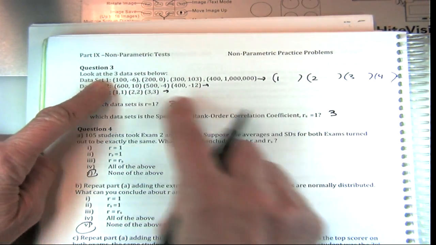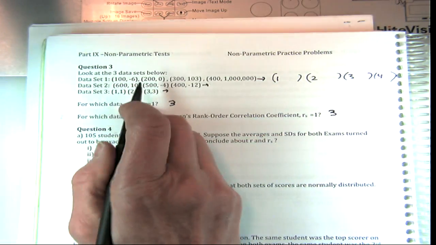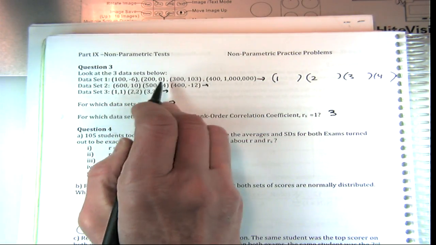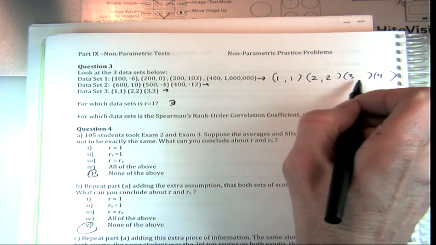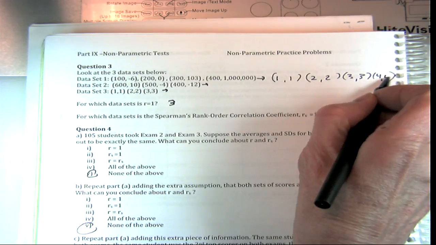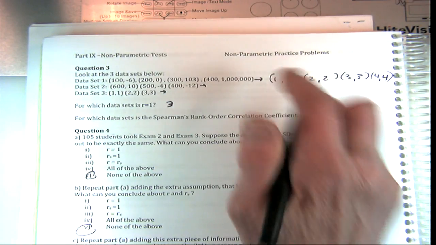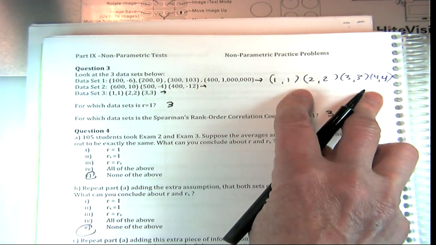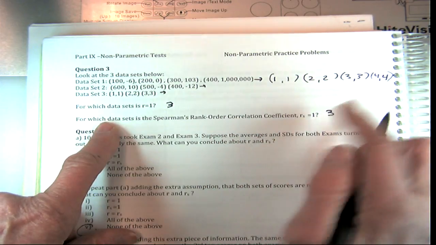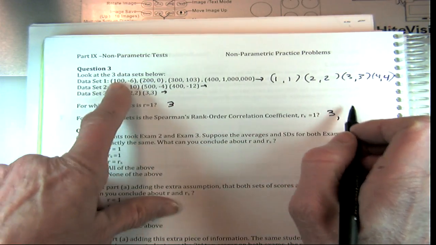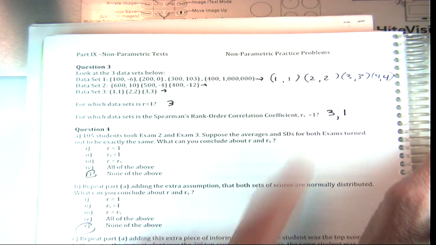Now we'll change the last 4 numbers to ranks, and what do we get? 1, 2, this is the smallest. They're in ascending order, so this is also 1, 2, 3, and 4. So these form a straight line, x equals y, that's the line here. So obviously for this data set, the Spearman rank correlation coefficient is 1, right?